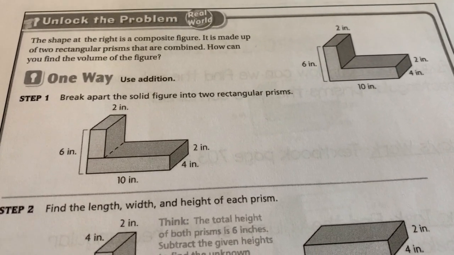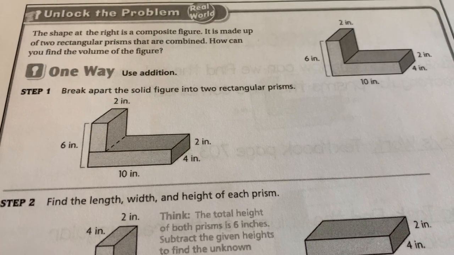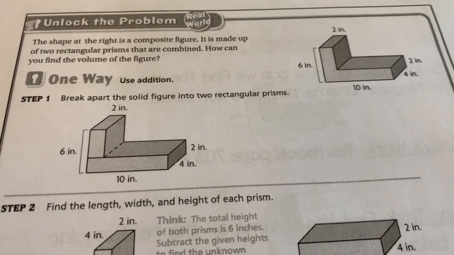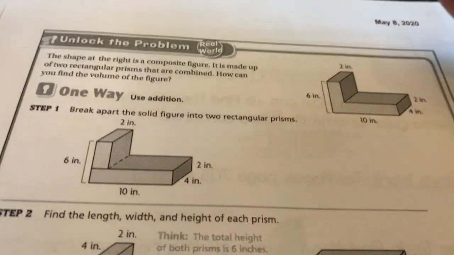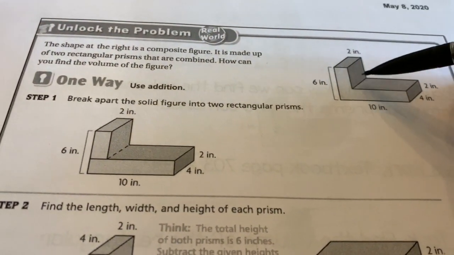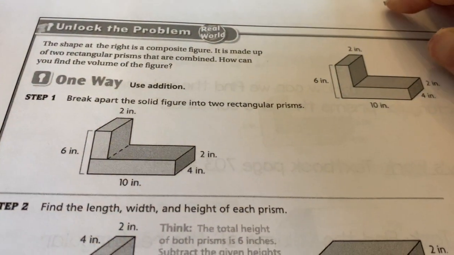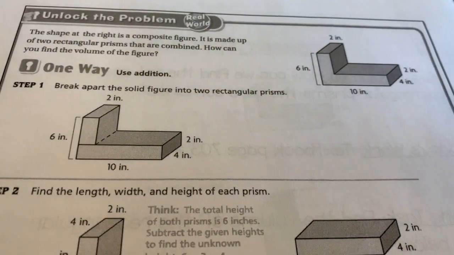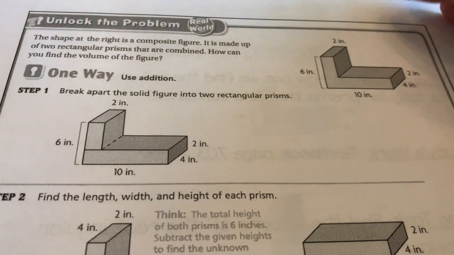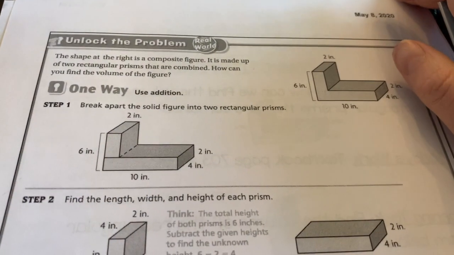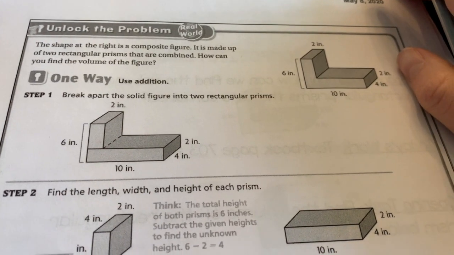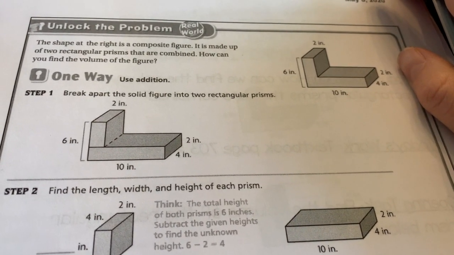Composite figures are just a figure that's made up of more than one figure. So this figure here doesn't have a name because it's made up of two separate rectangular prisms. So what we call it is a composite figure. And in order to make any kind of calculations, such as the volume, we have to imagine that we're breaking it apart and we have to calculate them separately.